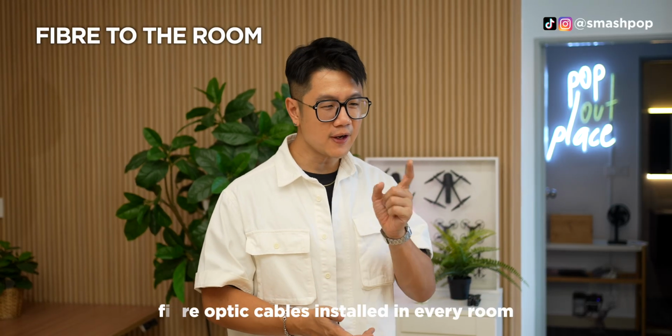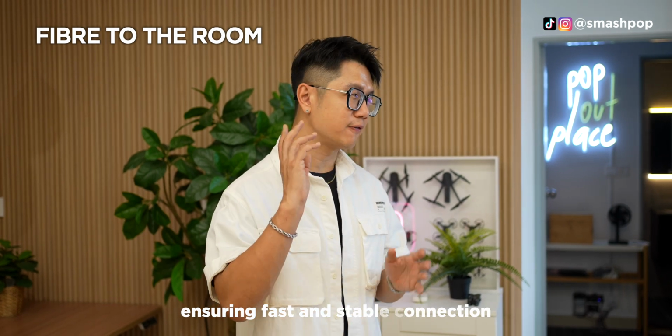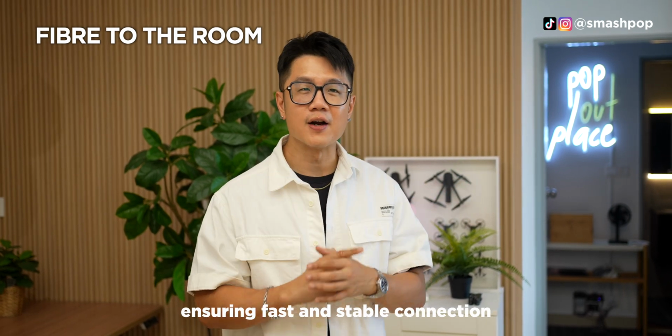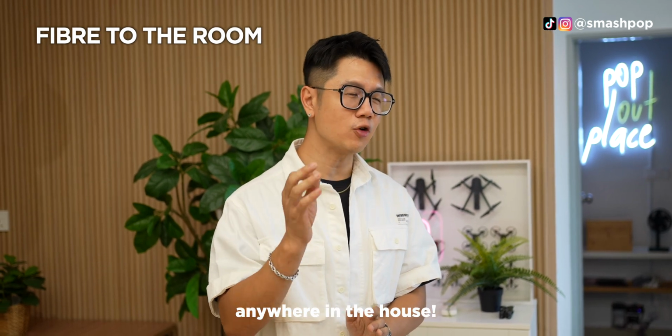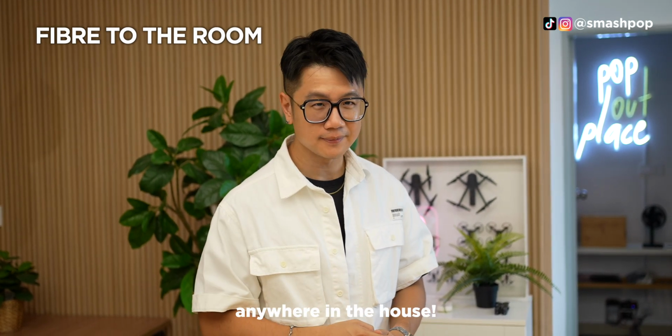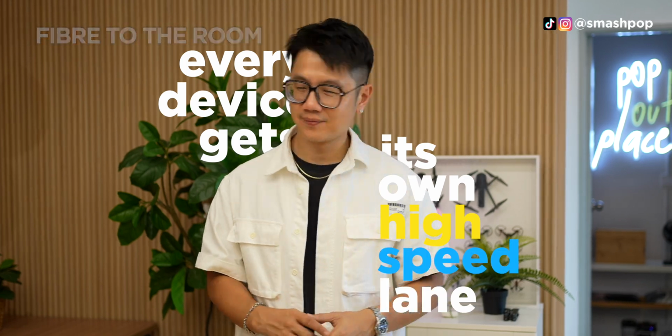FTTR is all about fiber optic cables installed in every room, ensuring that you have fast and stable connection wherever you are. Hence, no more worry about signal dropping no matter how far you are from the router. And if you're on high-speed plans, for example 1 gigabit per second with FTTR, every room will get super high speed. Every device gets its own high-speed lane.